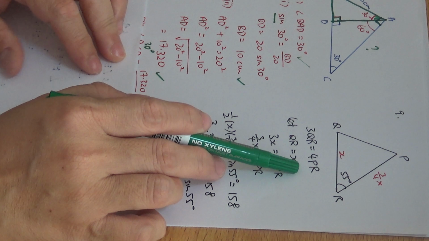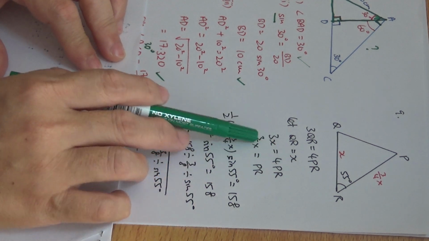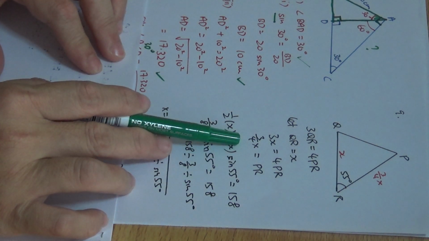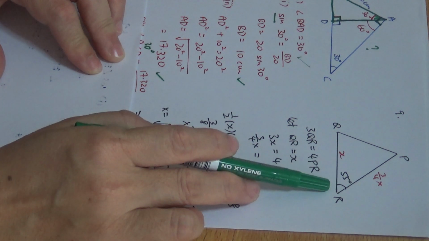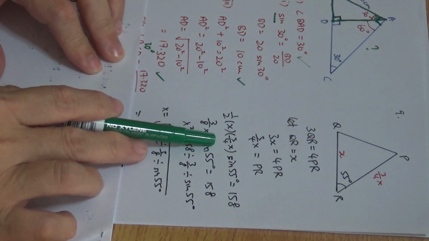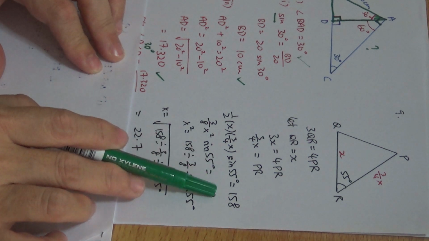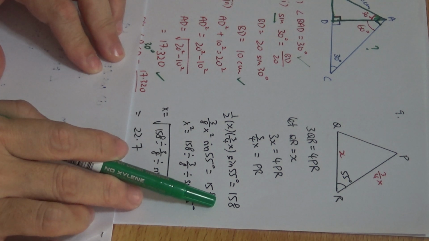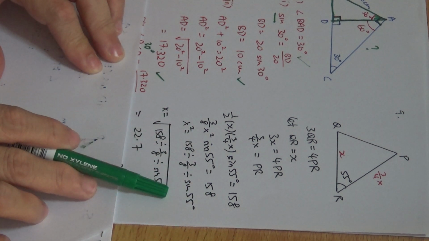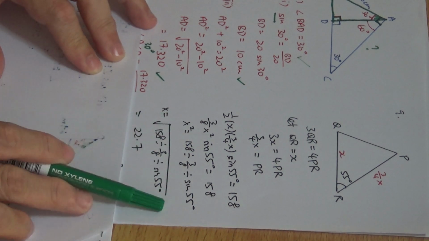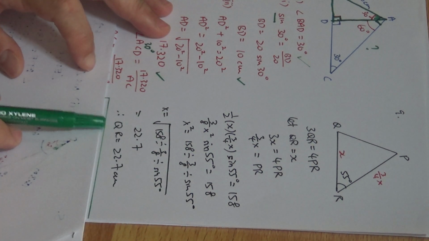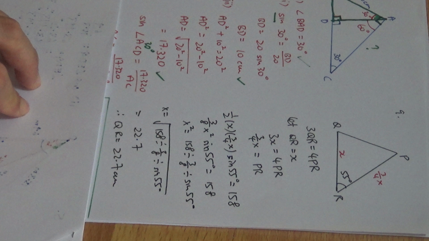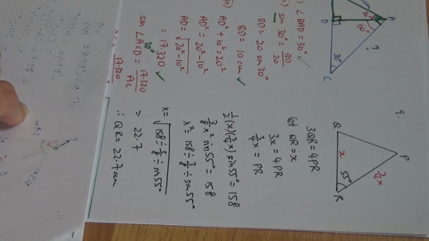Now the question says 3QR is 4PR. We let QR be X, so we put X over here and bring the 4 over here. So PR becomes 3/4 X. Now these are the two sides, this is the included angle. So half times X times 3/4 X times sine 55 is 158. 158 is the area of the triangle as given in the question. So I do the necessary manipulation. I get X, take the positive square root, then I will get QR as 22.7 cm. That's how we find the answer to question number 9.